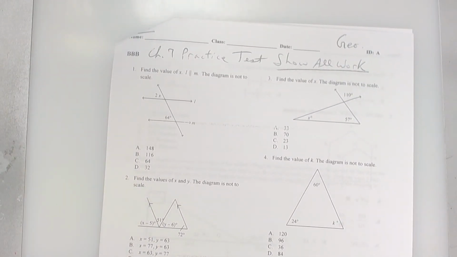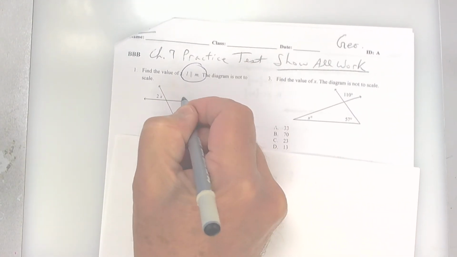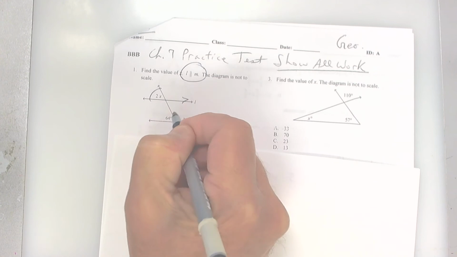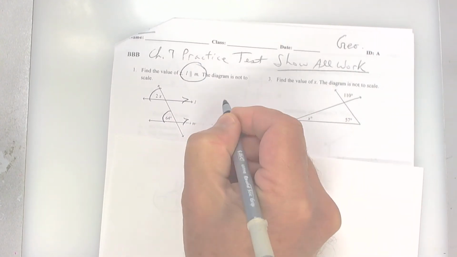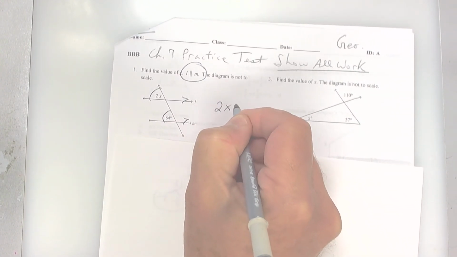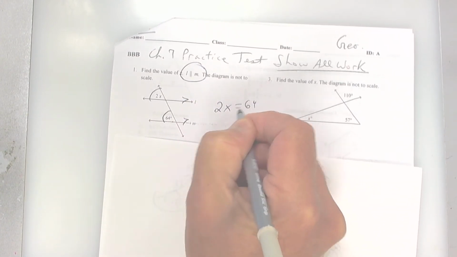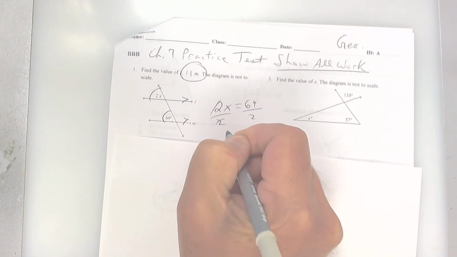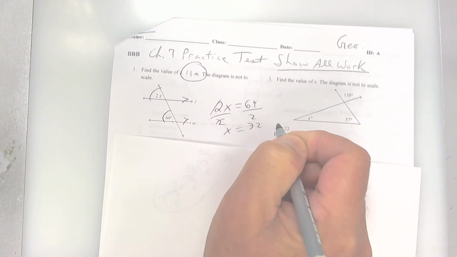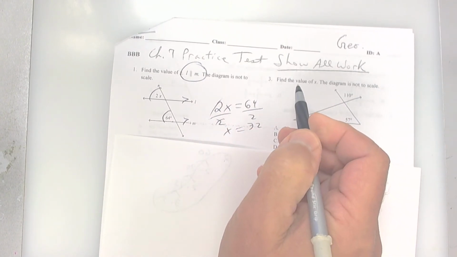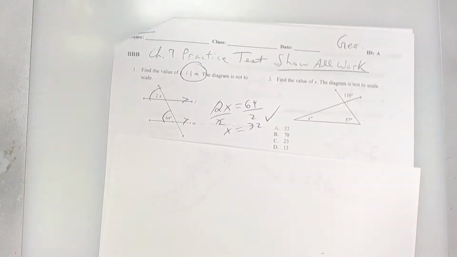Okay, well here, it tells you that the lines are parallel. That's real important. And corresponding top. This is like review work. So the top is 2x is equal to the top here. You can see they look the same, and they are the same. So you divide by 2, so you get x equals 32. And it says find the value of x, and we're done.